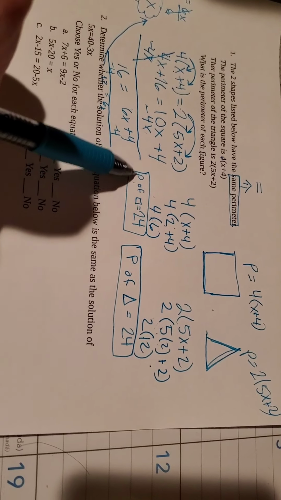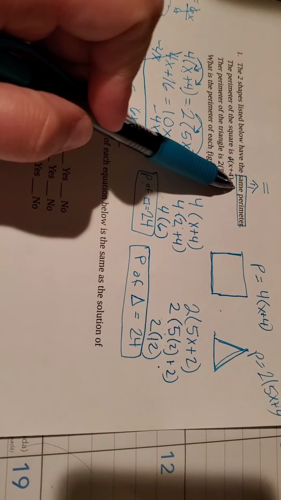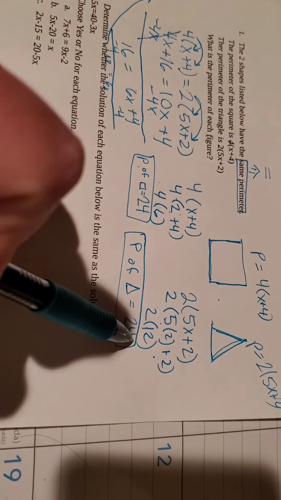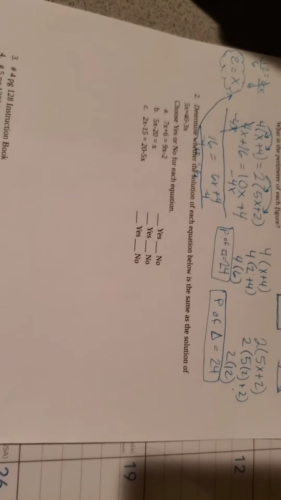Because I could have just said, oh, the perimeter of the square is 24, they have the same perimeter, all right, 24 is the answer. But I did it for the triangle too, which is a way of checking my answer.